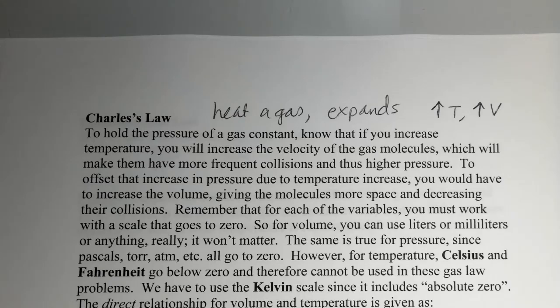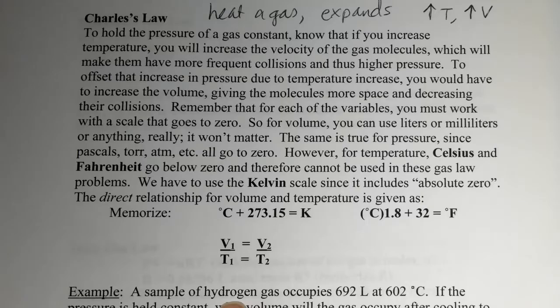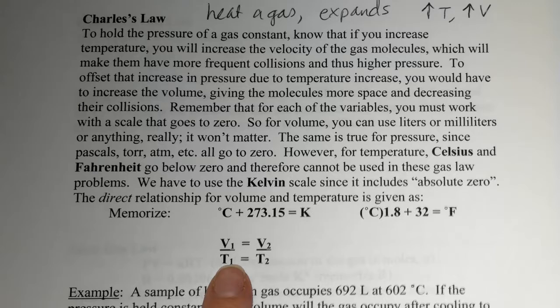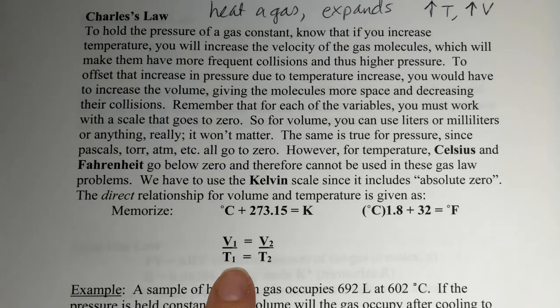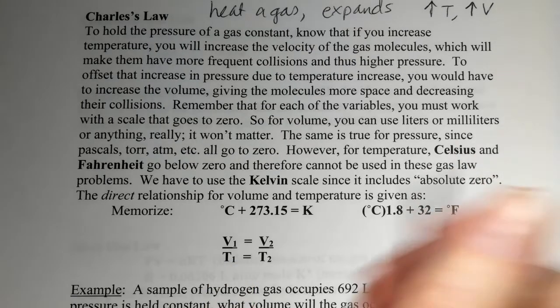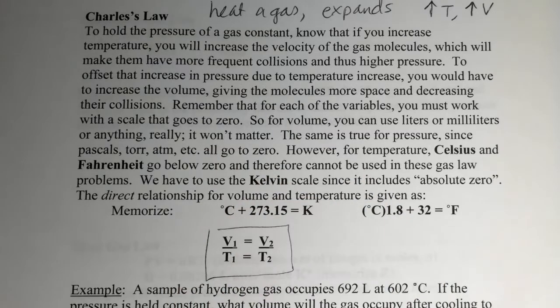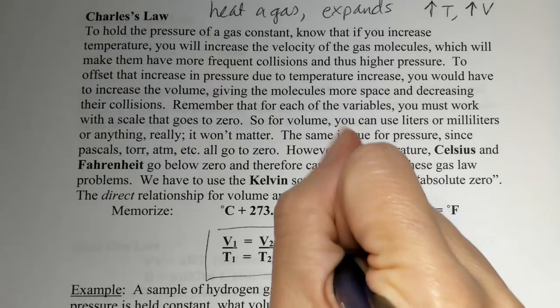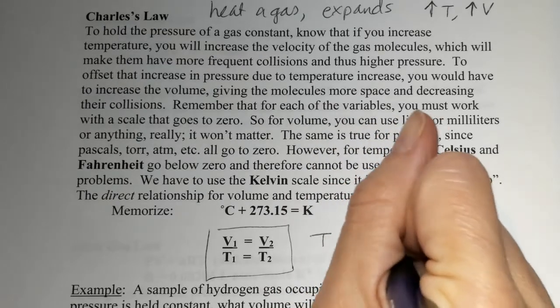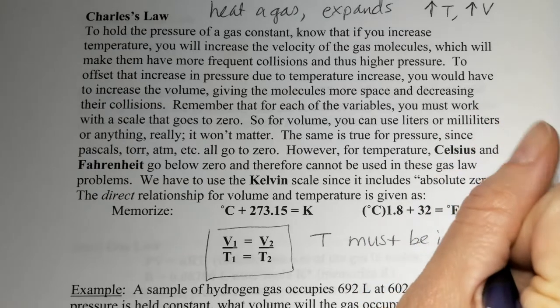And that is expressed differently than what we saw with pressure and volume. That is this relationship here, V1 over T1 equals V2 over T2. So this is your Charles' law. Now, unlike Boyle's law, the units here are a little bit pickier. Temperature must always be in Kelvin.